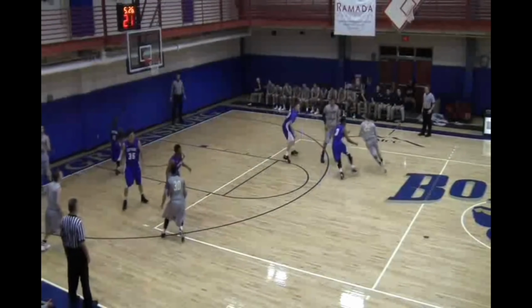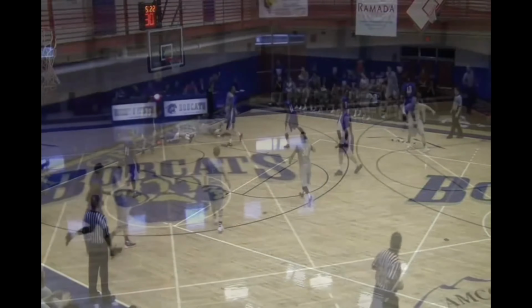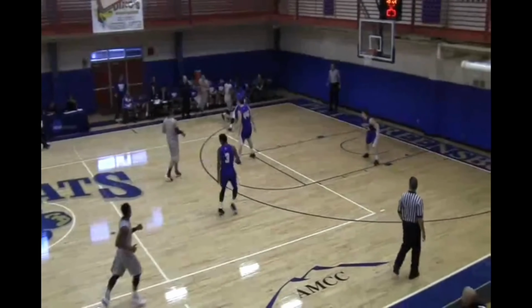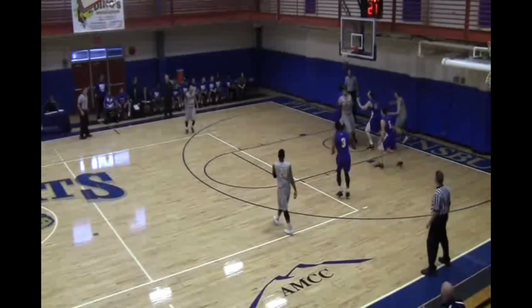Marcus Thomas stood up top, dishes it to Conley. Back to Thomas off the pick, and they're going to get a bucket. And like with any other drive action, you can layer it with other action, like ball screen action here. Goes up strong, gets the bucket.